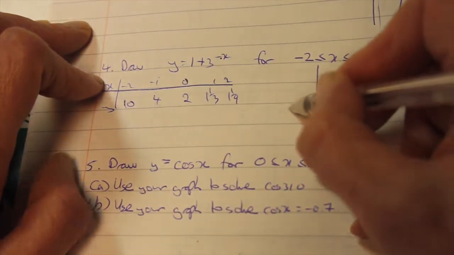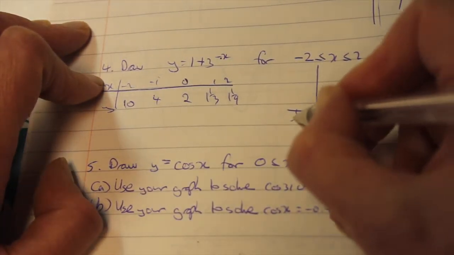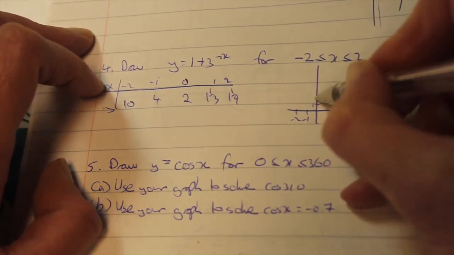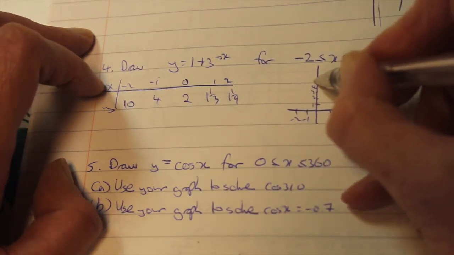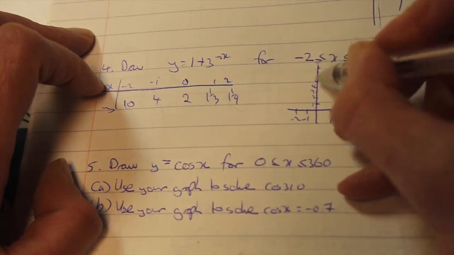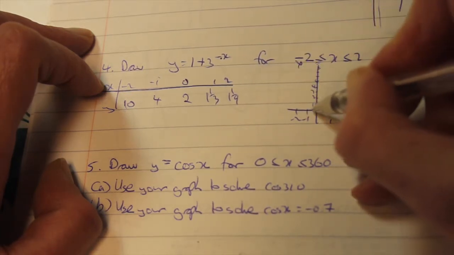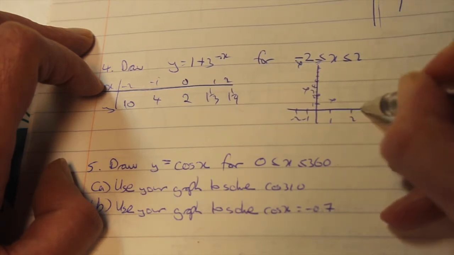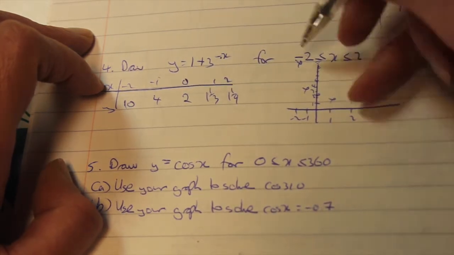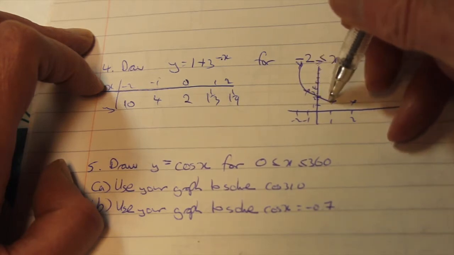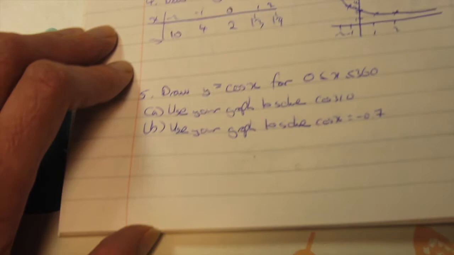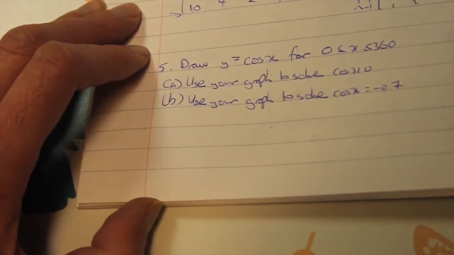And roughly sketching that together, minus 1, minus 2, 1, 2. And 1, 2, 3, 4, 5, 6, 7, 8, 9, 10. Up there just about. So 10, minus 1 to 4, 0 to 2, 1 to 1 1/3, and so on. And if you plot that, you will see your shape heading down like that. And the last one, the cos graph.